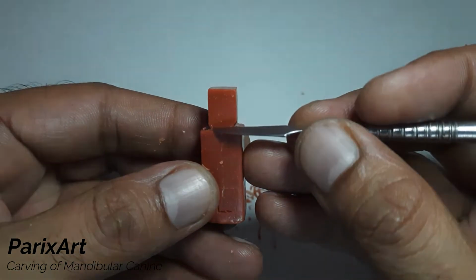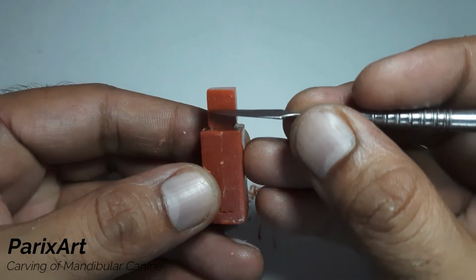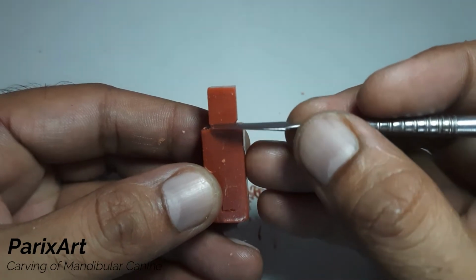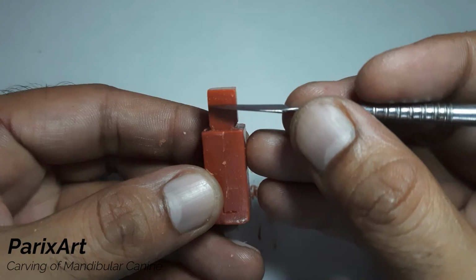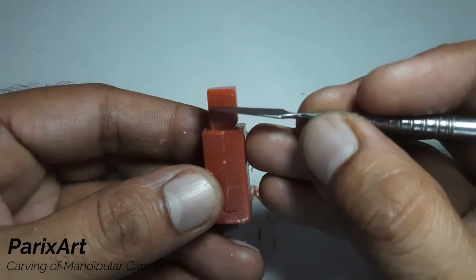Okay, now from the labial aspect, the mesial outline runs straight even. It follows the root outline evenly till the crest of the contour, which is in the middle of the incisal third portion.